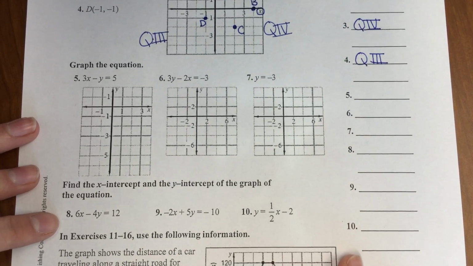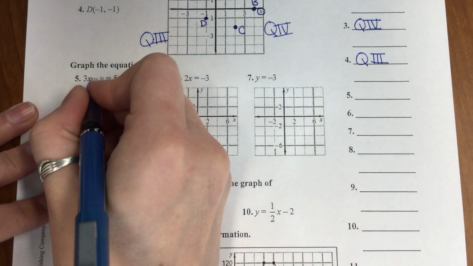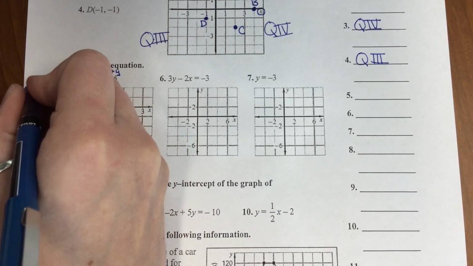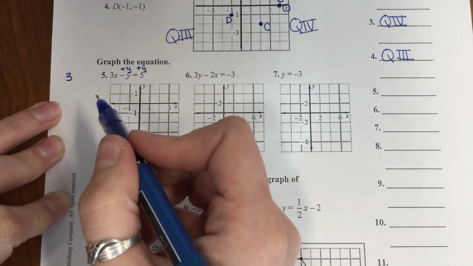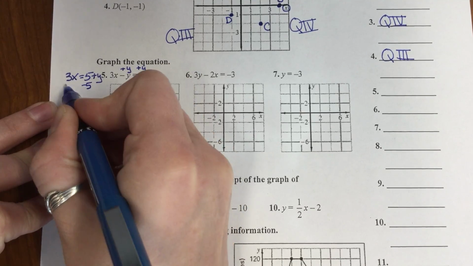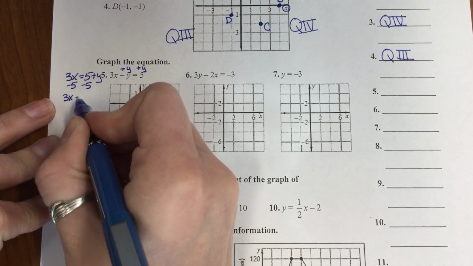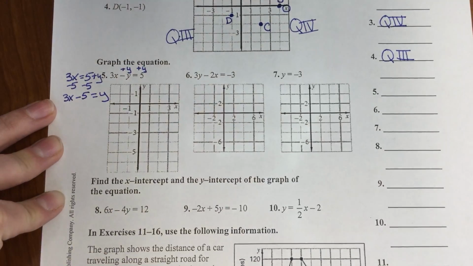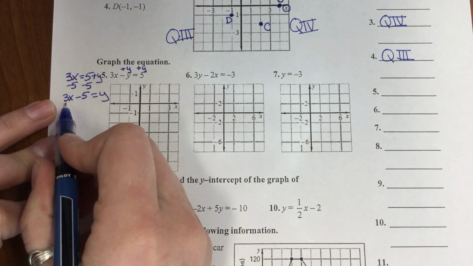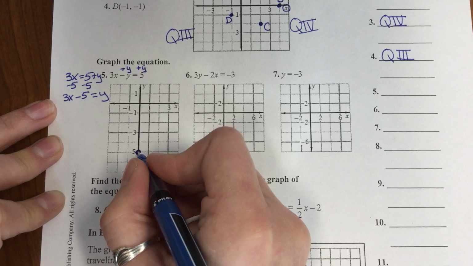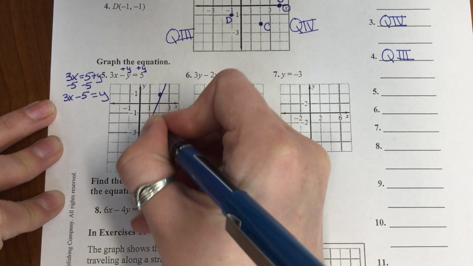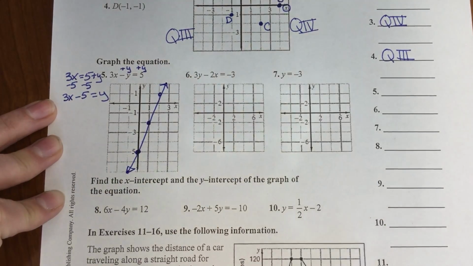Graph the equation. Okay, we need to start by solving for y. I'm going to solve a little bit differently than I normally do by adding y to both sides. So then I have 3x equals 5 plus y, subtract 5, 3x minus 5 equals y. Okay, my y-intercept is -5. My slope is 3, making that a fraction, 3 over 1, up 3 over 1, up 3 over 1. We have our beautiful line.